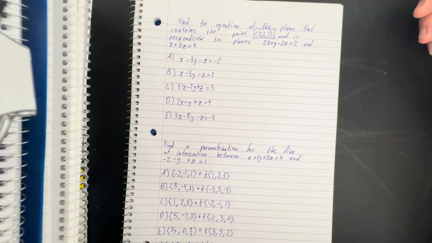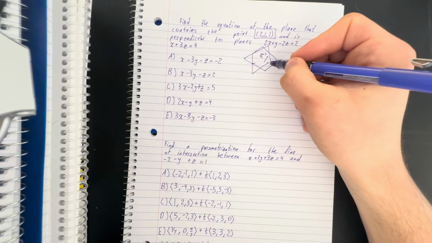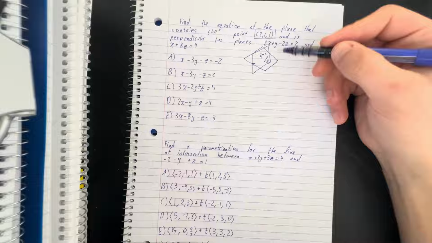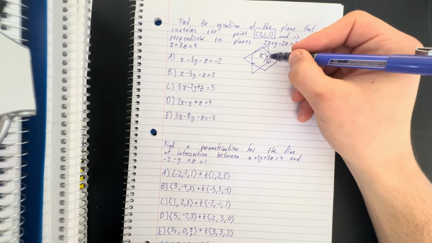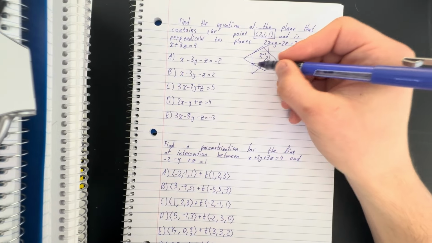They don't have to necessarily be perpendicular to each other, but in order to get something that's perpendicular to them, you just really observe their normal vectors. So this is n1, this is n2. If you take the cross product of these, you're going to get something that points, remember, along their line of intersection.